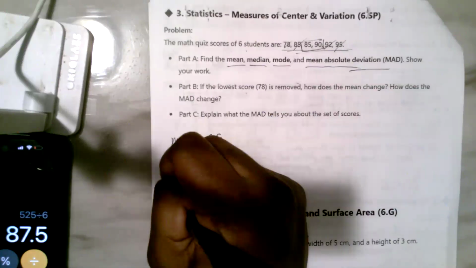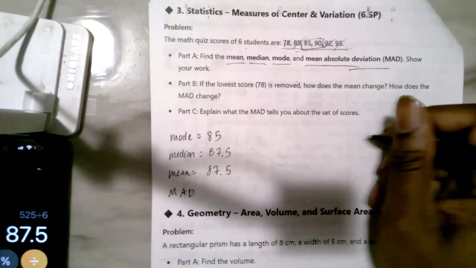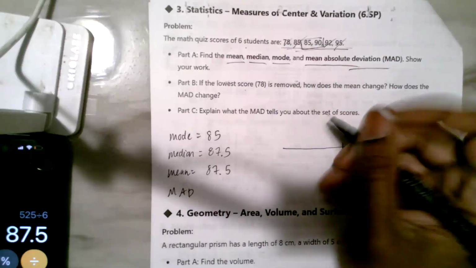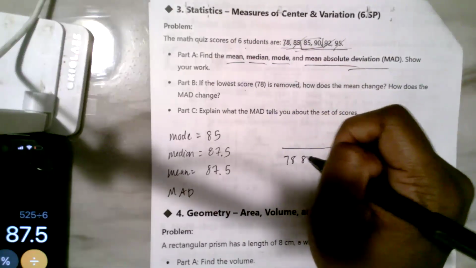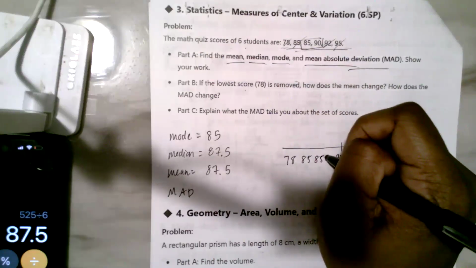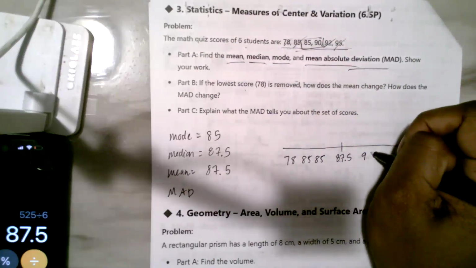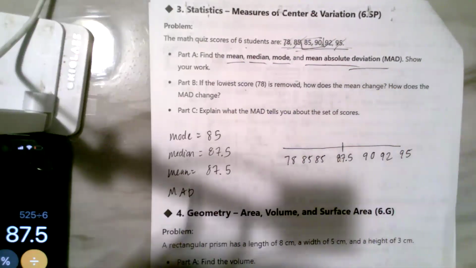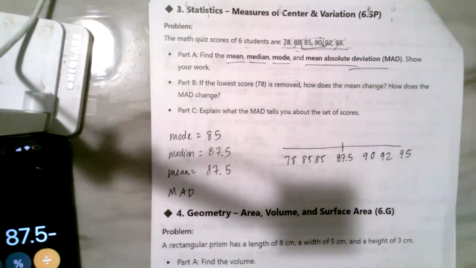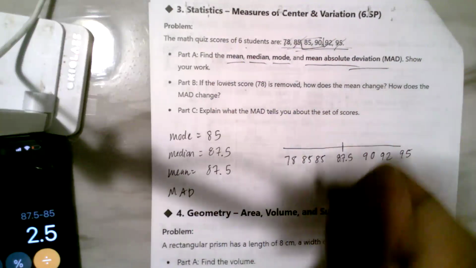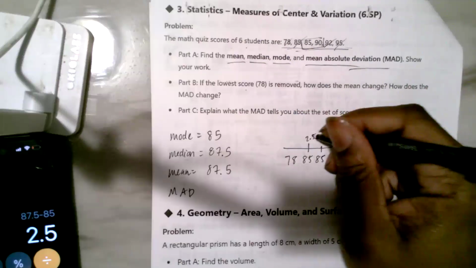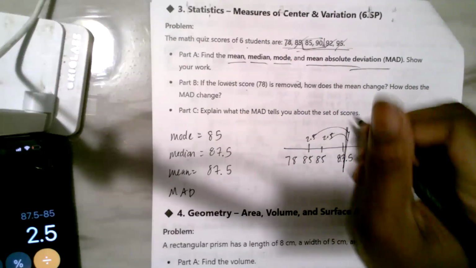Now we got to find the mean absolute deviation. When you're doing that, you got to put your mean in the middle and all of the numbers to the left and to the right of it. So you have 78, 85, 85, 87.5, 90, 92, 95. So 87.5 minus 85 is 2.5. So that's all deviating from the mean.